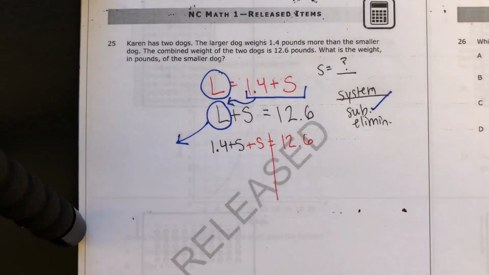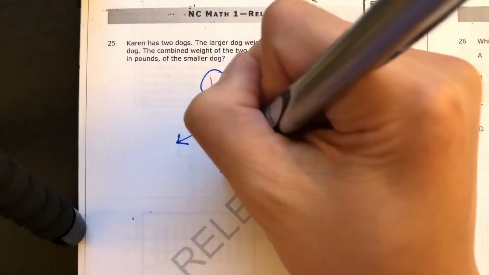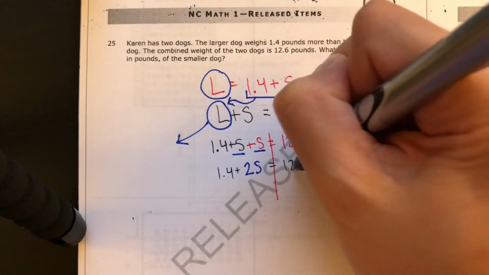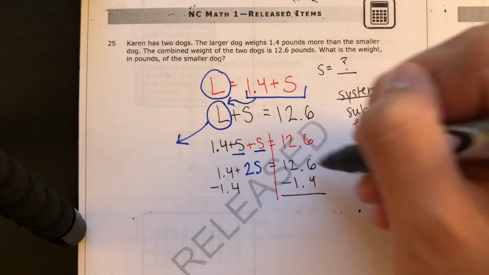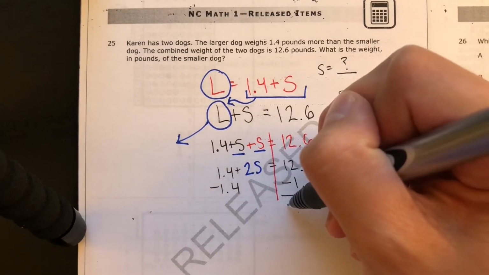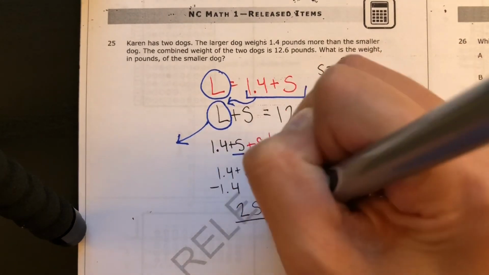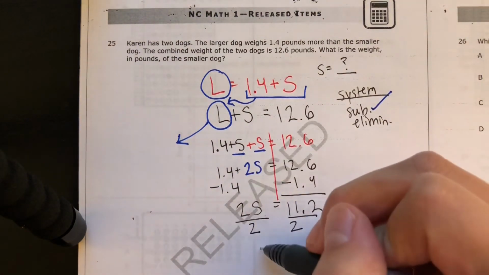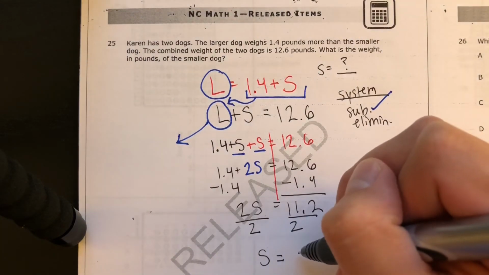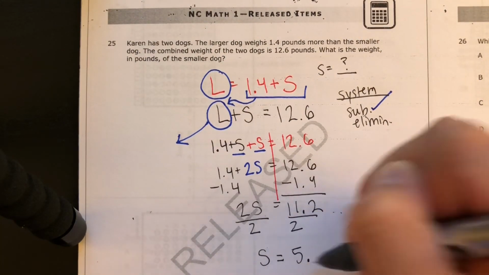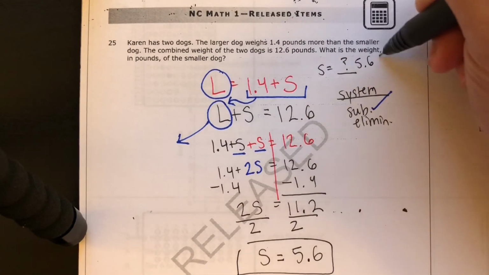Now I can solve. I have 2 S's here, so this combines to 2S. I drop down the 1.4 and I drop down the 12.6 to get S by itself. Subtract 1.4 on both sides. 12.6 minus 1.4 is 11.2. Bring down the 2S, divide by 2 on both sides, and then my S value, when I do 11.2 divided by 2, is going to be 5.6. And that answers my question up here. The small dog is going to weigh 5.6 pounds.